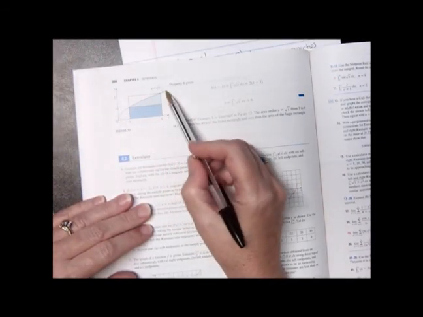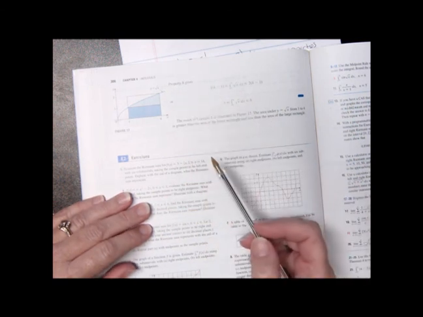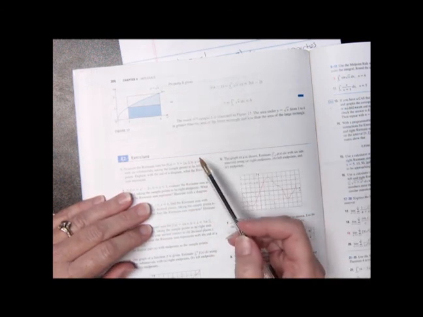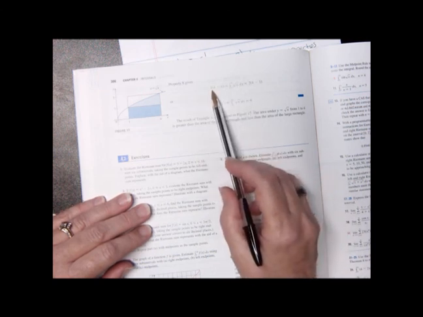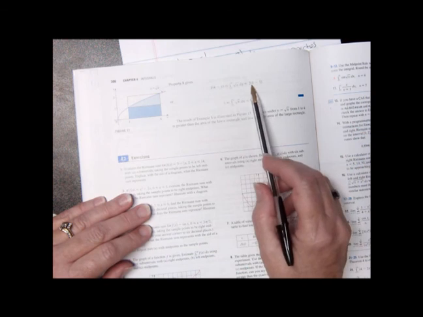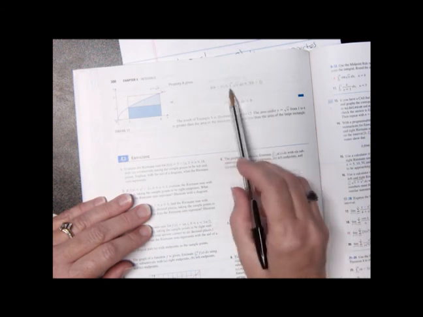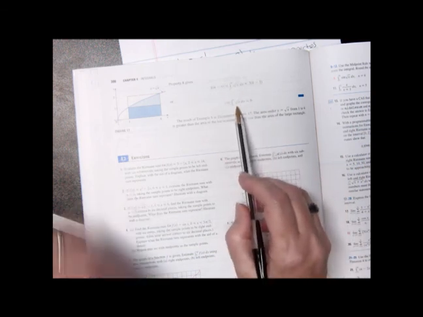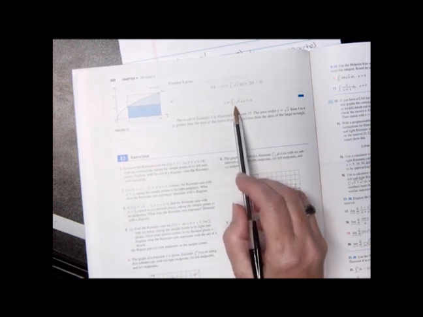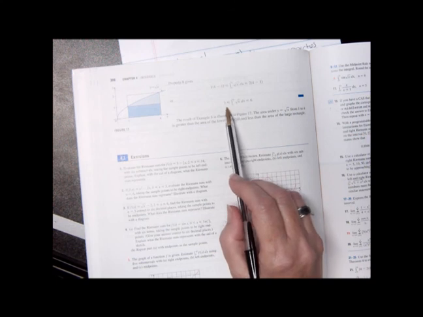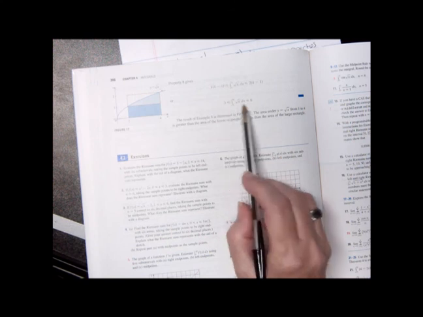Right here is the graph, and we can then estimate that we would have it be between my 1 value and my 2 value, both from 1 to 4. So we're going to say that my integral from 1 to 4 of the square root of x dx is going to be somewhere between, greater than or equal to 3 and less than or equal to 6. And that is it for section 4.2.